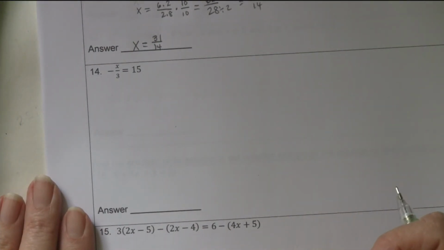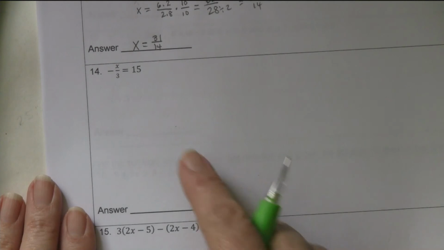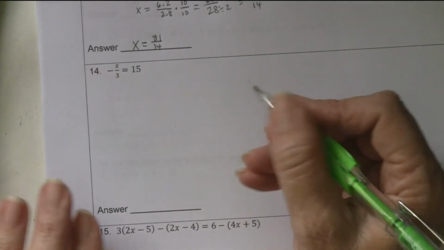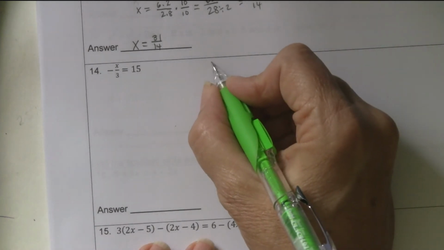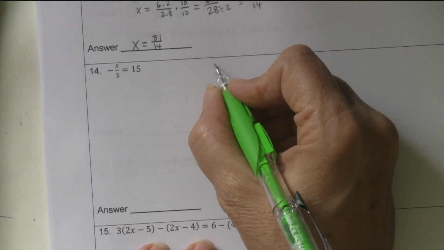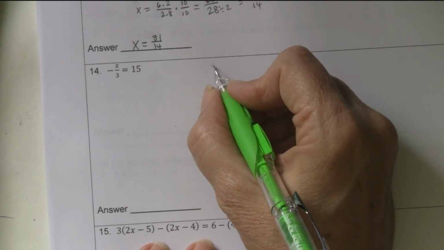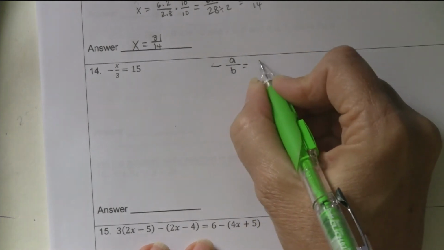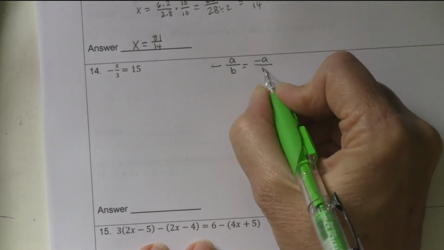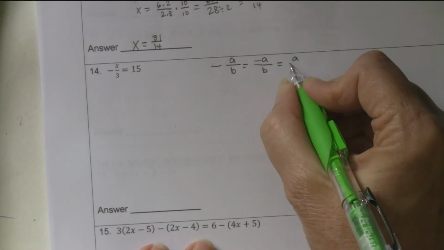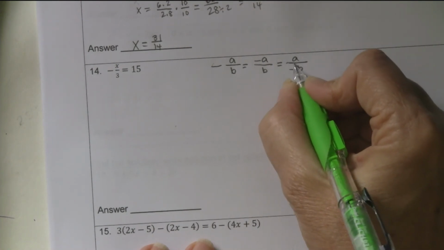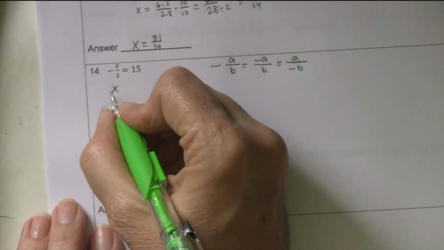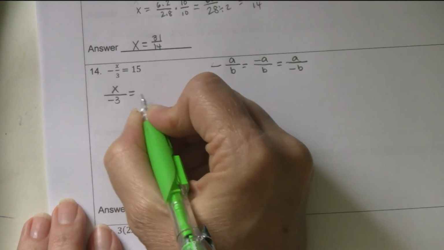Okay, so we're going to give a try to doing this problem. And I notice that all I have is this division of 3, and I have that crazy negative hanging out to the side. We learned in chapter 1 that if you had a negative out to the side of a fraction, you could put that negative in the top, or you could put that negative in the bottom. Can't put it both places. I'm going to put that negative with my 3 down there, so that I have x over negative 3 equals 15.